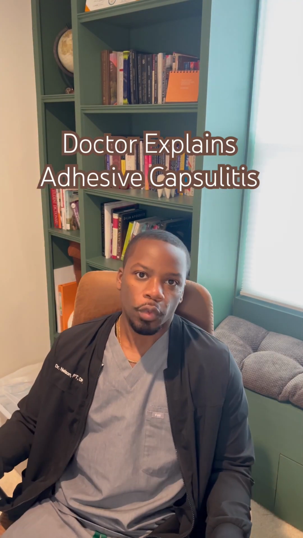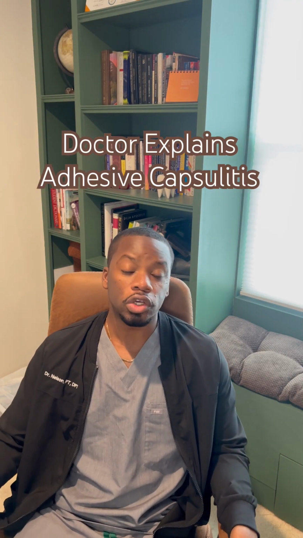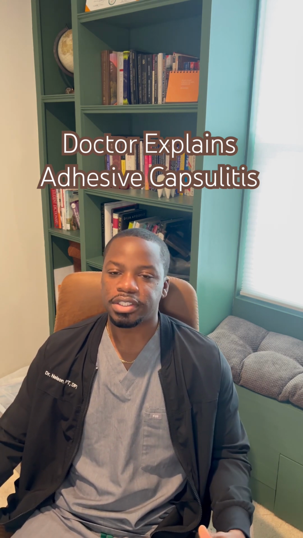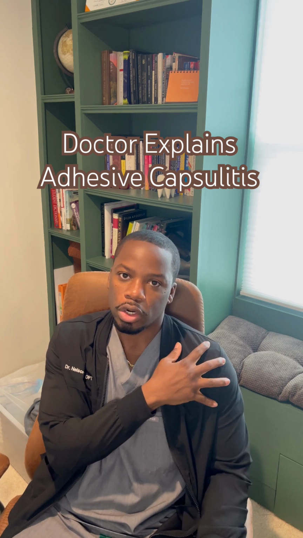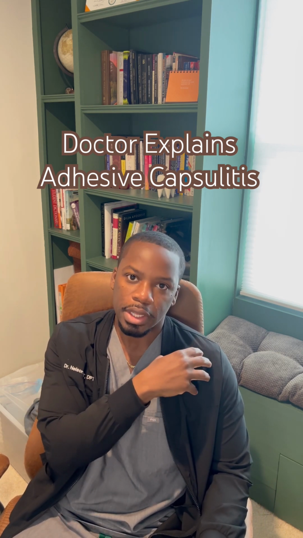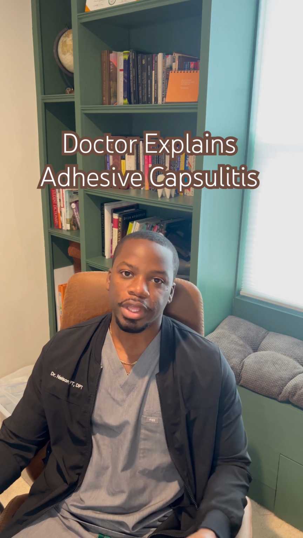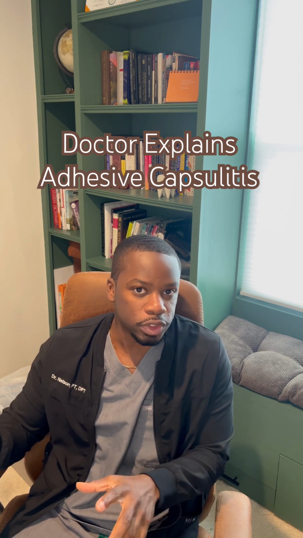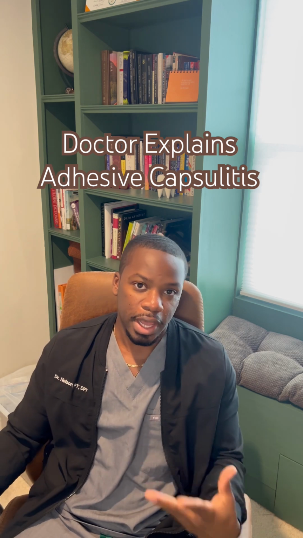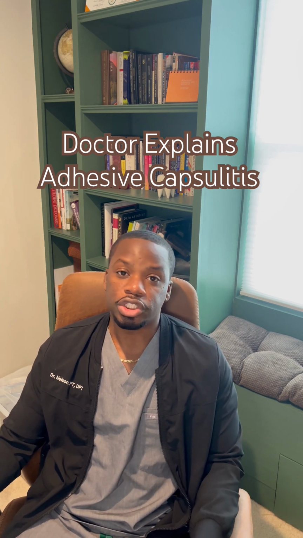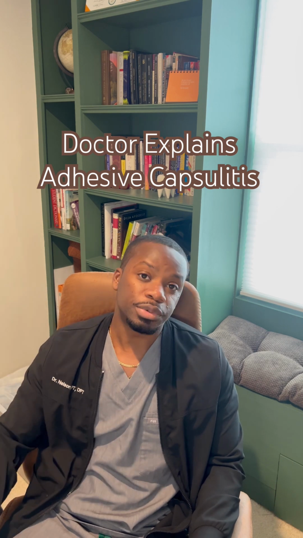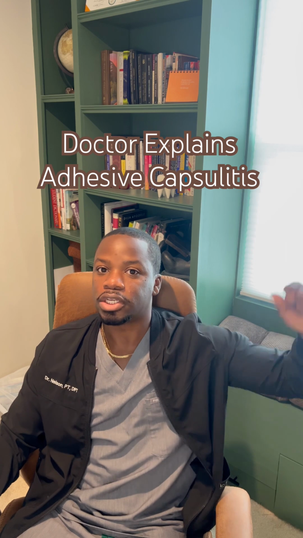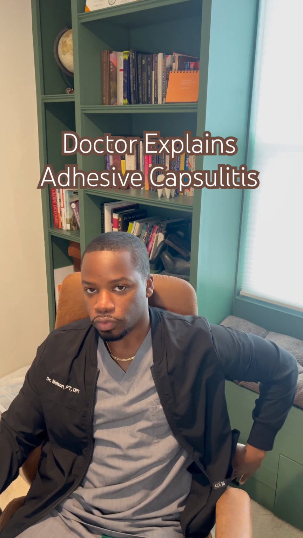All right, today I have a client with adhesive capsulitis, also known as frozen shoulder. And what is that? That is essentially when the capsule within your shoulder joint becomes inflamed. And when it becomes inflamed, you're unable to move your shoulder, hence frozen, right? You're not able to get proper mobility and you're restricted in certain capsular patterns, right? And that is flexion, abduction, external rotation, and internal rotation.